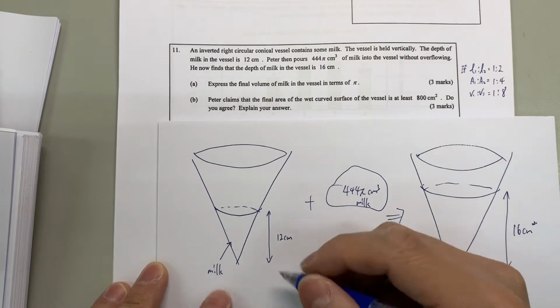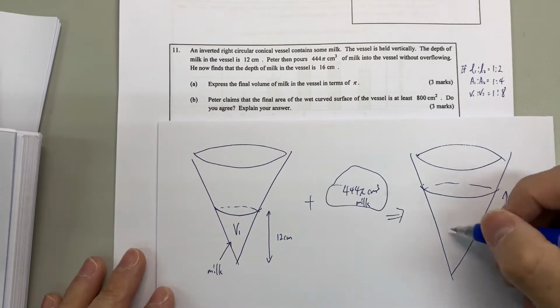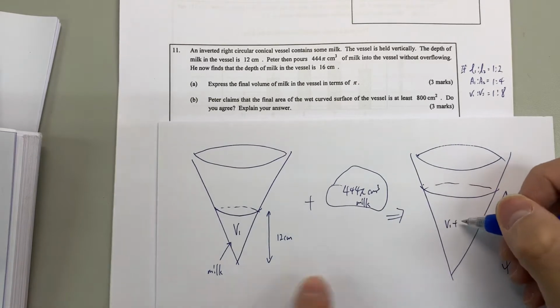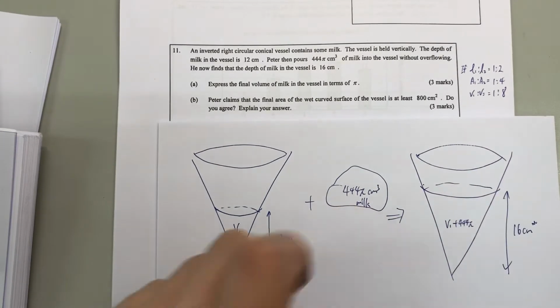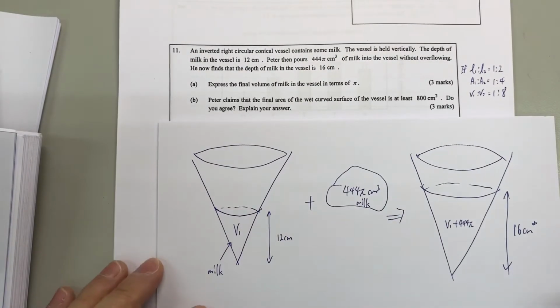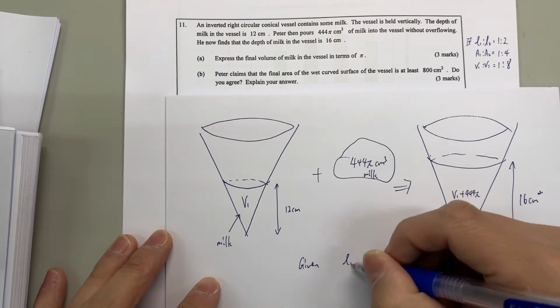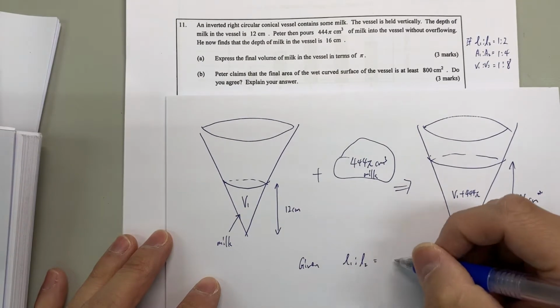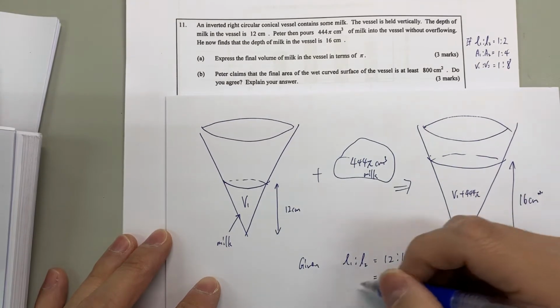So we may let this one be V1. So the final volume is V1 plus the extra 444 pi cm cube. Then we can write down some relation. Given the length ratio L1 to L2 is 12 to 16, simplify first.